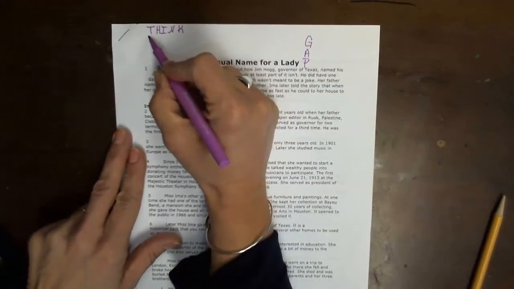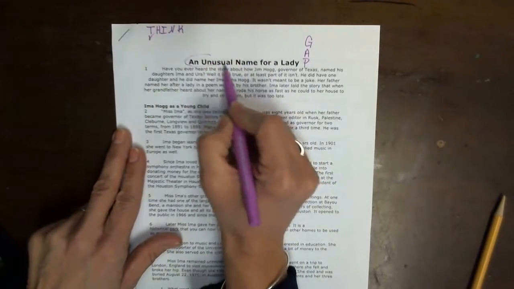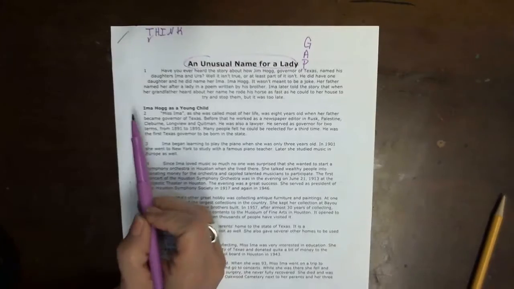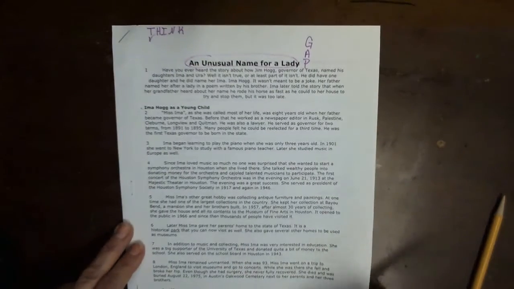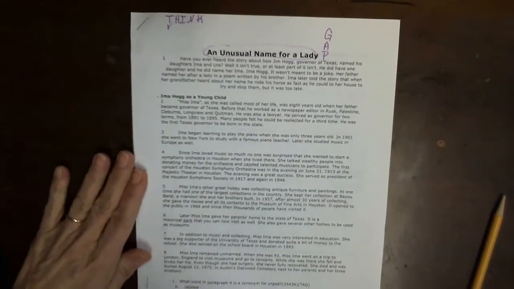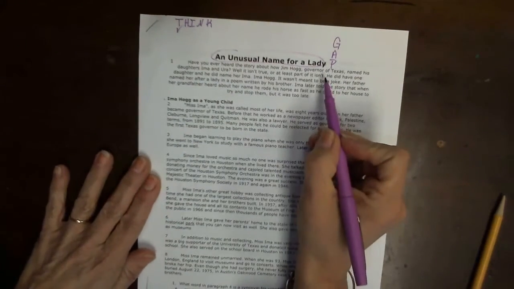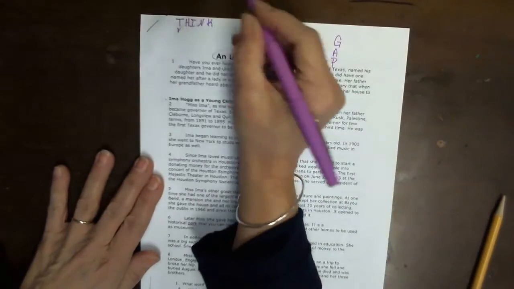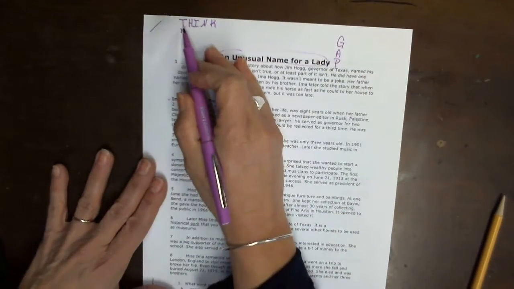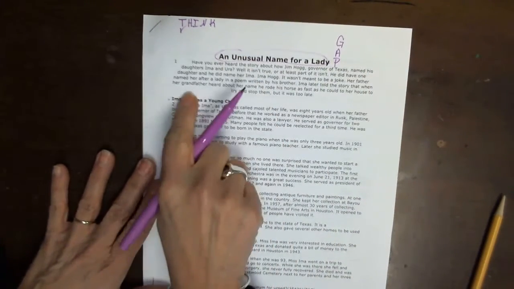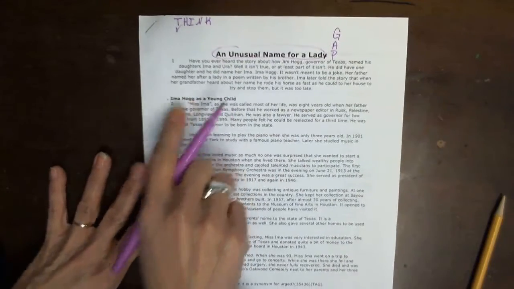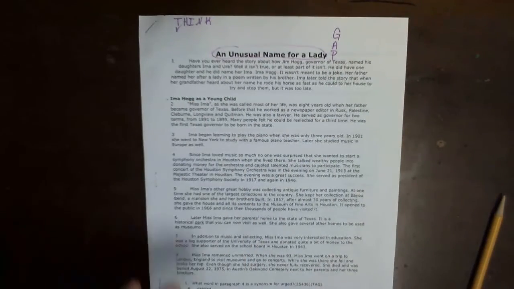It is for title, and the title is An Unusual Name for a Lady, and I see that we have a subtitle here. We don't have any pictures today, but we have a lot of questions. So, an unusual name for a lady. I'm going to put check because I've already thought about what I think it might be about, especially since I saw this subtitle that kind of gave me some clues also.